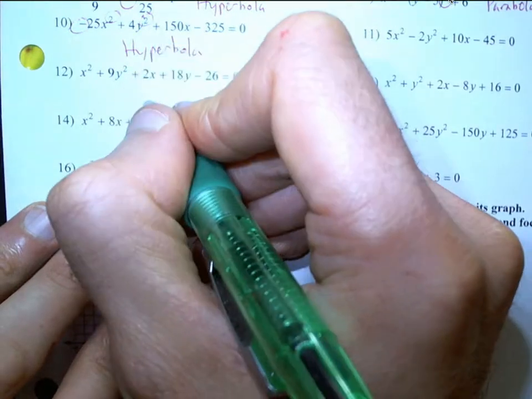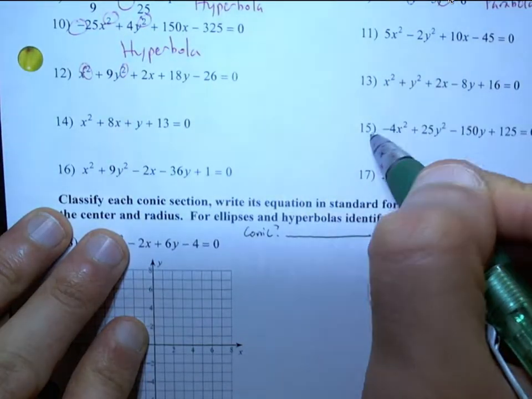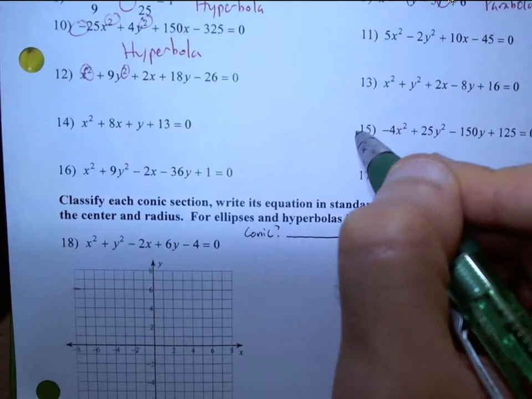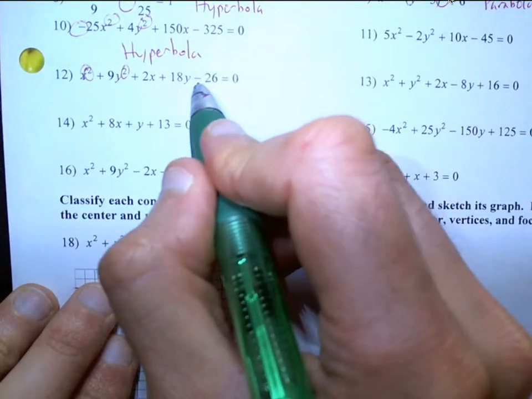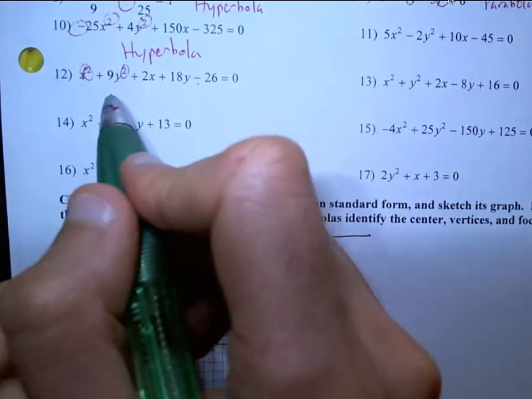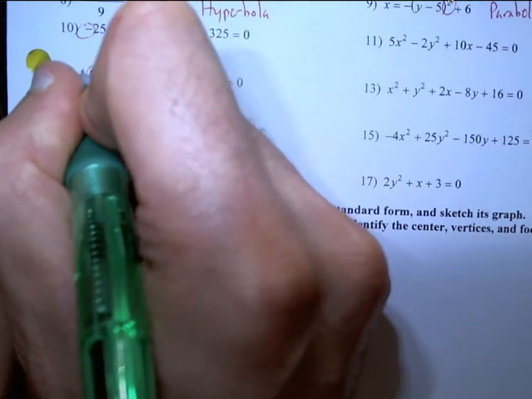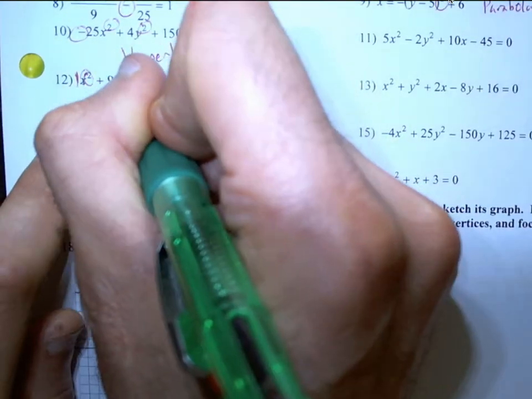Okay, jump down to number 12. It's not a parabola. I've got two squared terms. Ladies and gentlemen, is number 12 a hyperbola? Is there a minus sign in front of either one of these squared terms? No. This minus sign has nothing to do with it. It's only these two. So let's think. It's either a circle or an ellipse. Because the coefficients are different, it must be an ellipse.